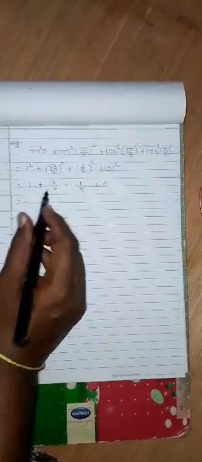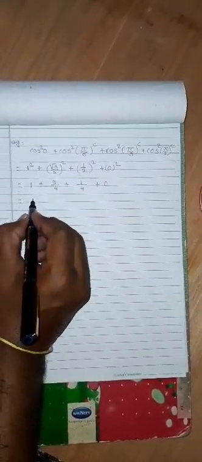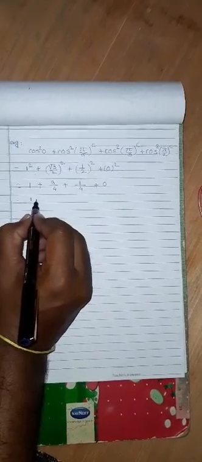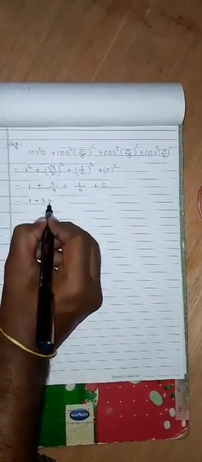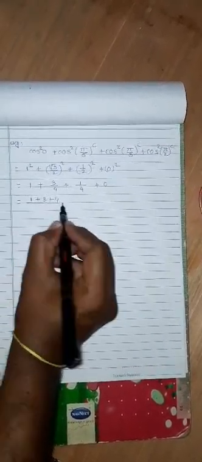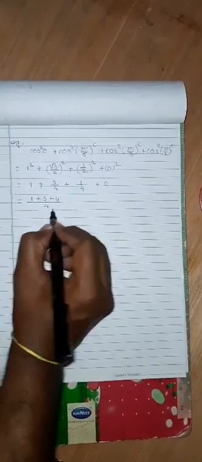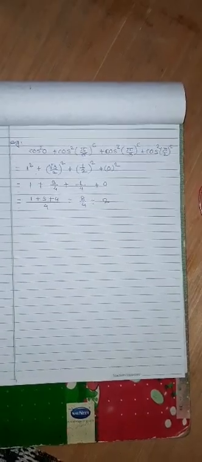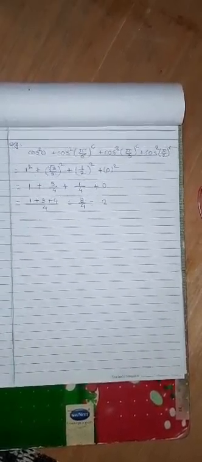We have to simplify this: 1 plus 3 plus 4 divided by 4, and this is nothing but 8 upon 4, which is equal to 2. It means the value of this equation can be calculated as equal to 2.